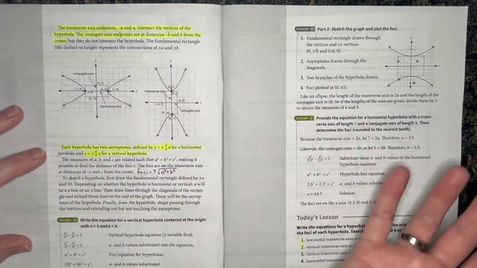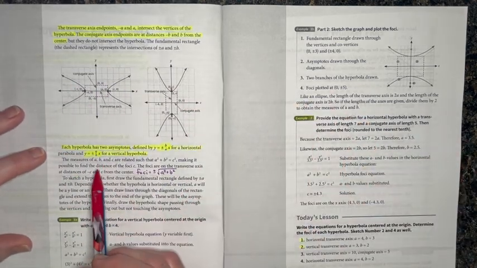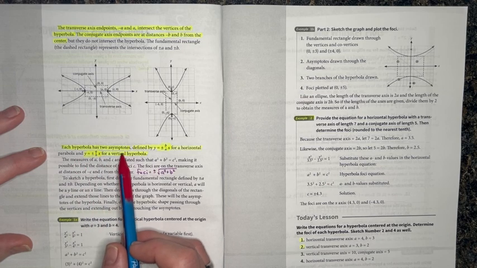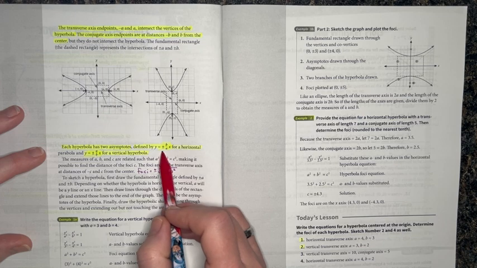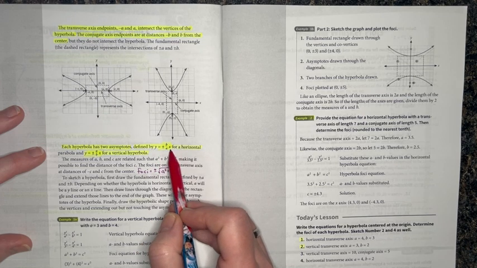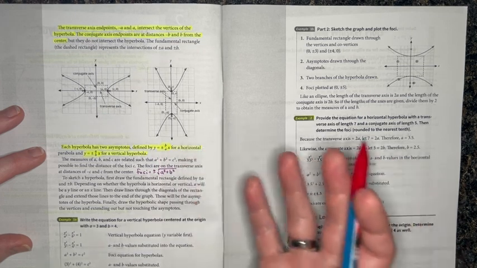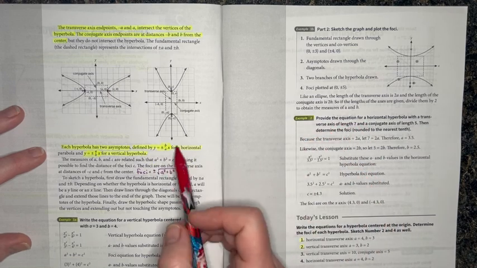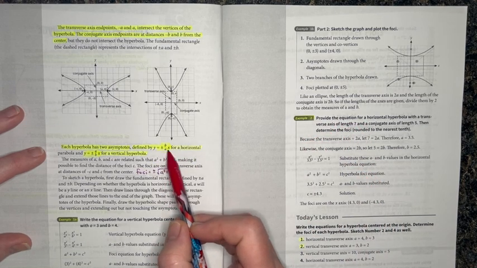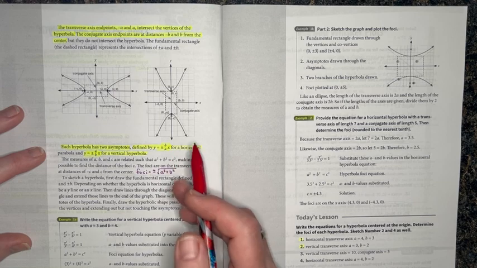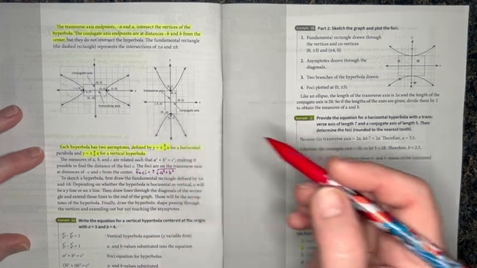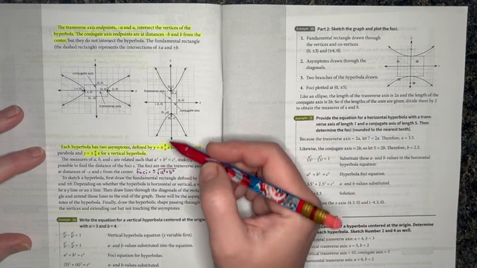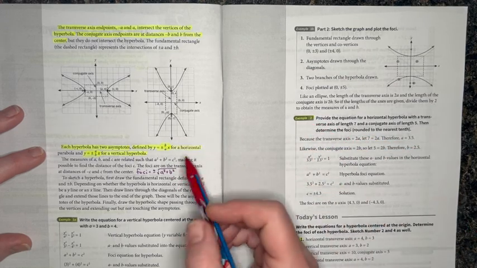So you might be asking, how do you find those? Here we go. Each hyperbola has two asymptotes defined by y equals plus or minus b over a times x, which is the equation for a line. B over a creates our slope. It tells us how far we go up and how far we go over, or in the case of the negative, how far we go down and how far we go over.